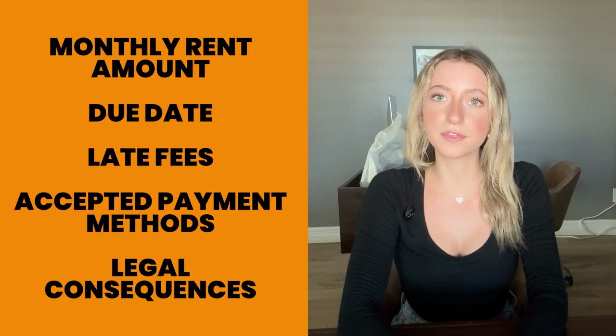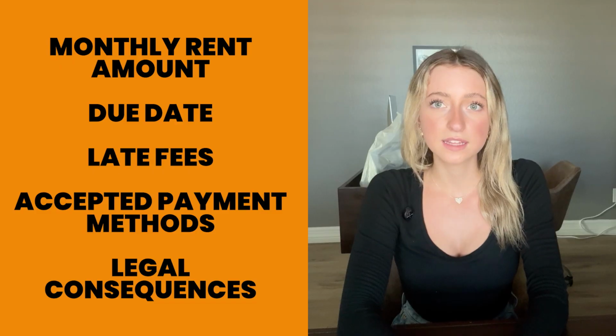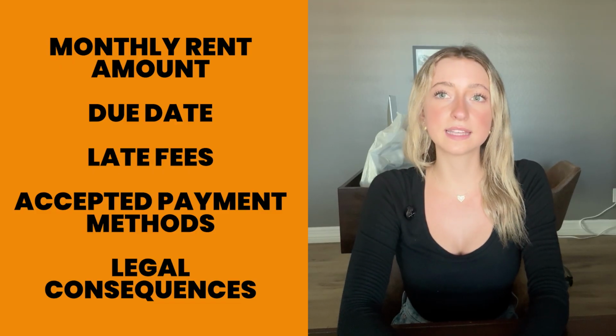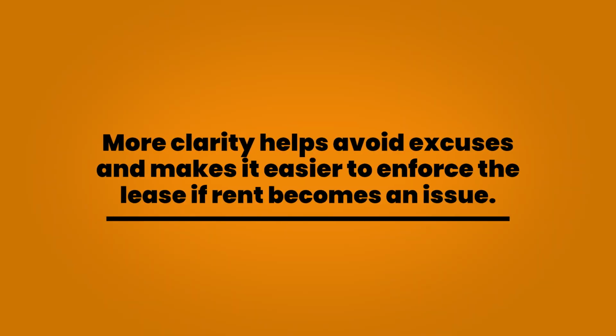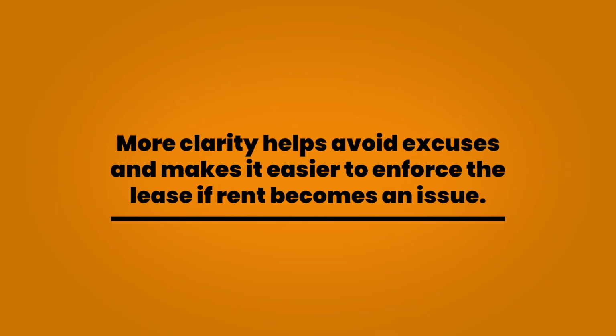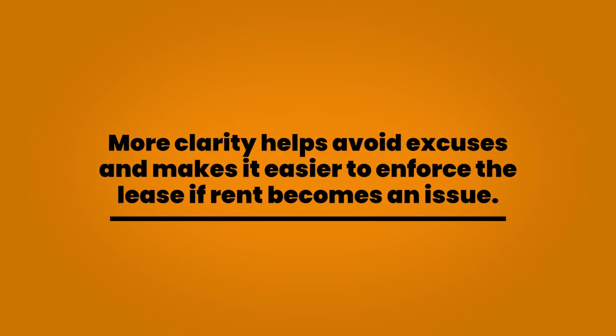This one might seem obvious, but it's not just about stating the rent amount. You need to clearly lay out all the details around how and when rent is paid. You will need to include the monthly rent amount, the due date, late fees and when they apply, accepted payment methods, and the legal consequences of non-payment. More clarity helps avoid excuses and makes it easier to enforce the lease if rent becomes an issue.